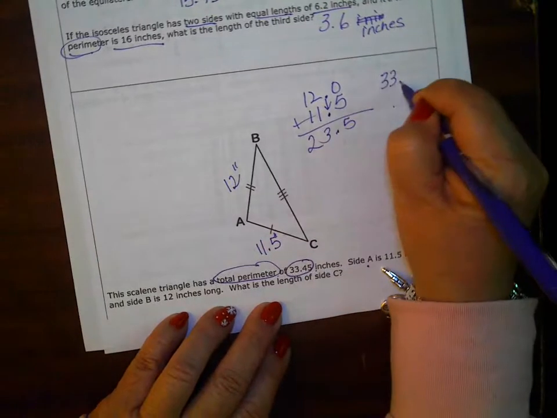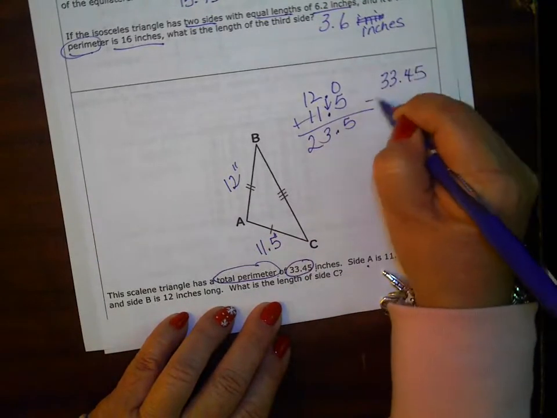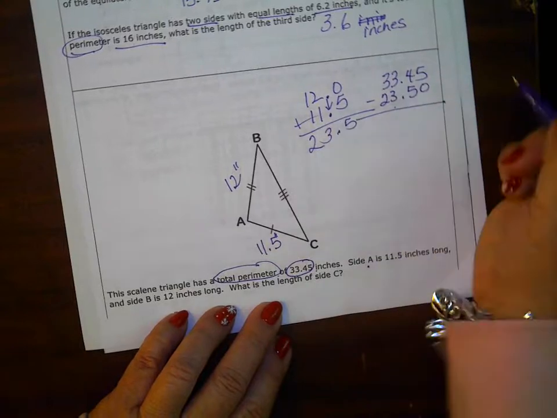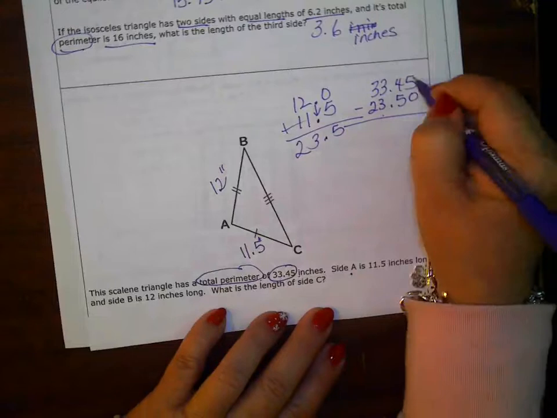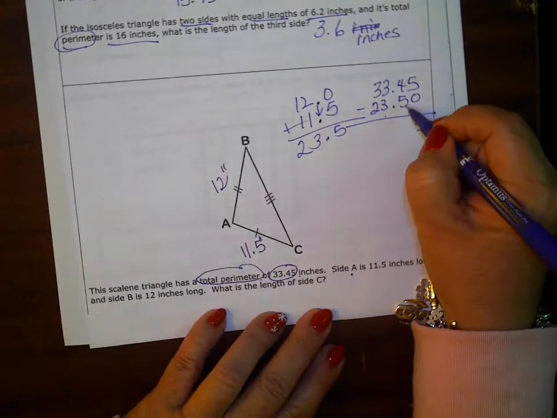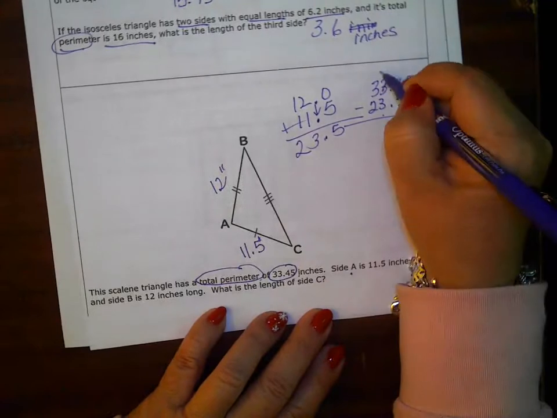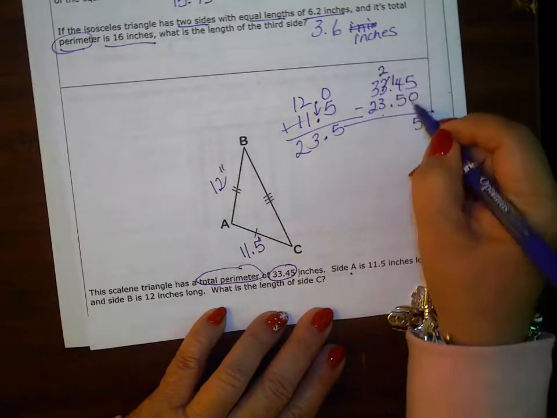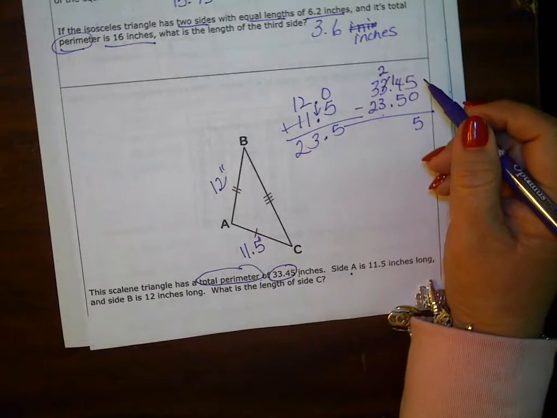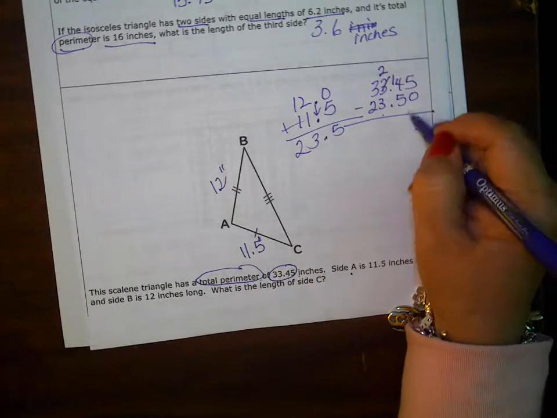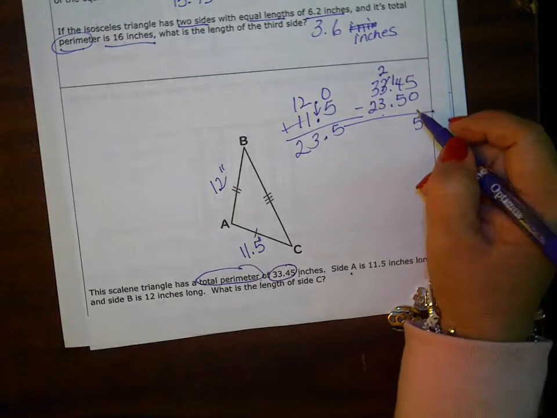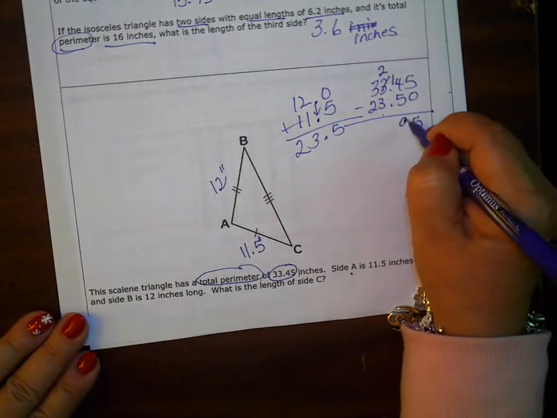So I have 33 and 45 hundredths minus 23 and a half, or 5/10. 5 minus 0 equals 5. 4, I cannot take 5 out of 4. I have to regroup it. That becomes a 2. Now I can take 5 out of 14, and what does that give me? Very good, 8. So it's 8. No, it's 9. So I have 9.